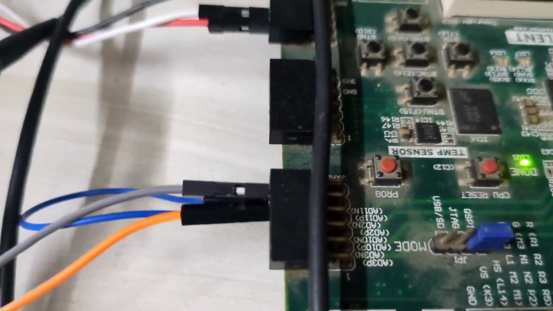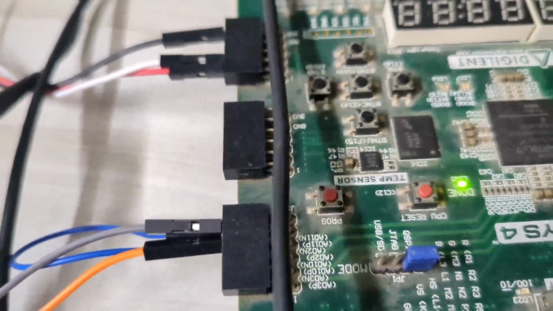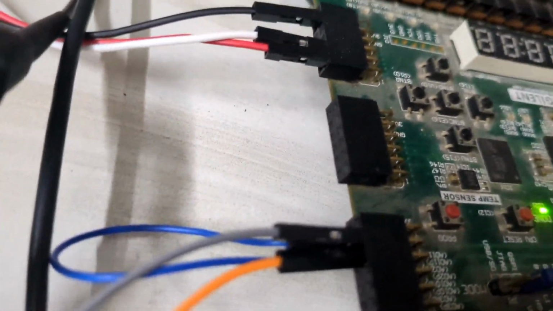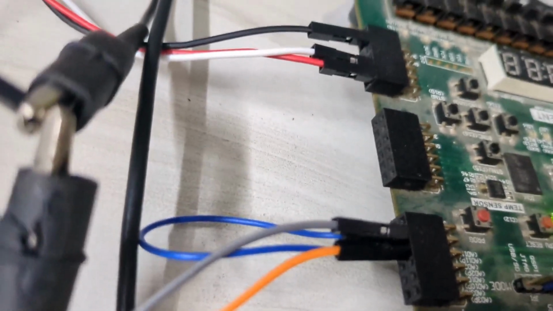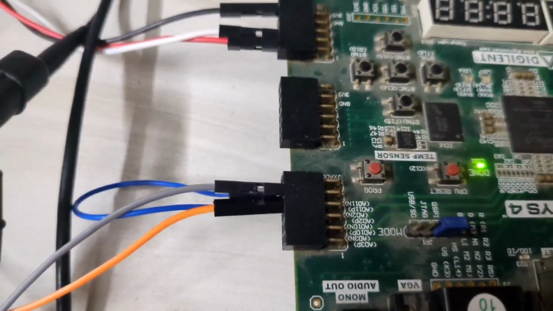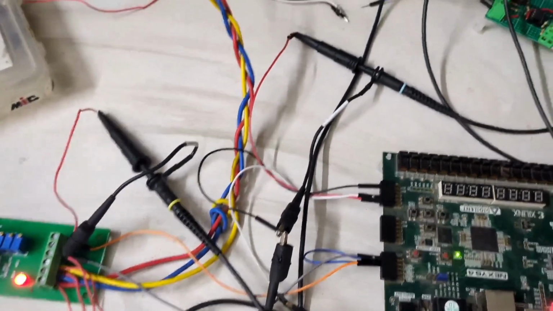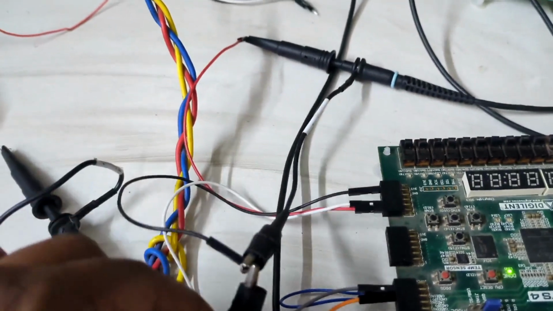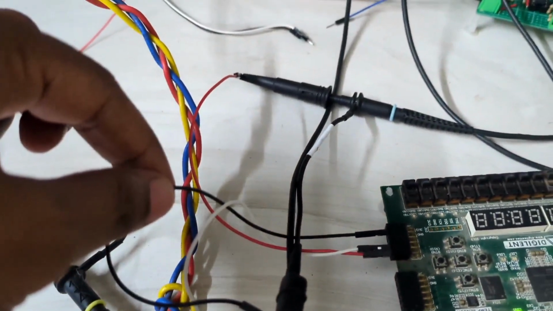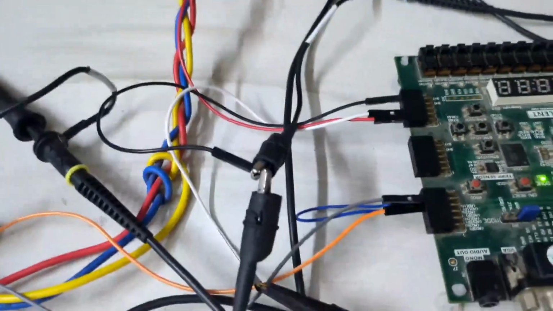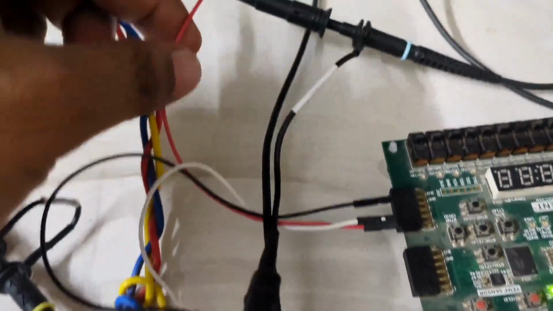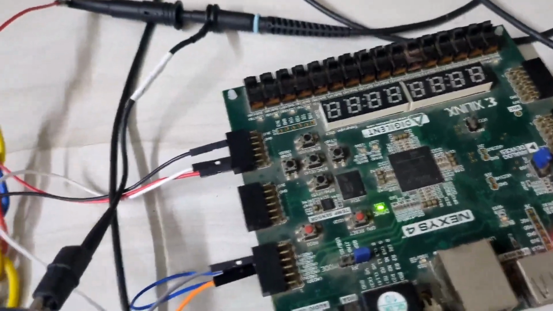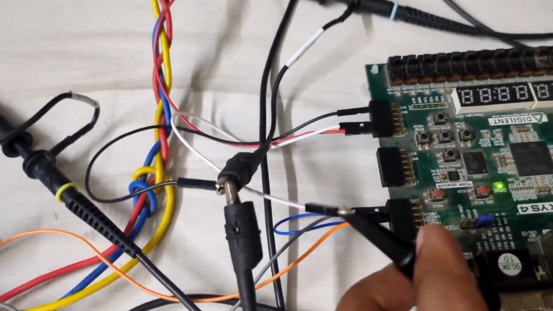Someone asked about the blue wire. The blue wire is connected to Vaux negative and ground, and the gray one is for Vaux positive. The orange one is for positive and the gray one is for negative. The black ground wire is connected with the scope. I am using an oscilloscope, so ground is connected with the scope, and the red wire is for one output, and white is for another, switch 1 and switch 2.